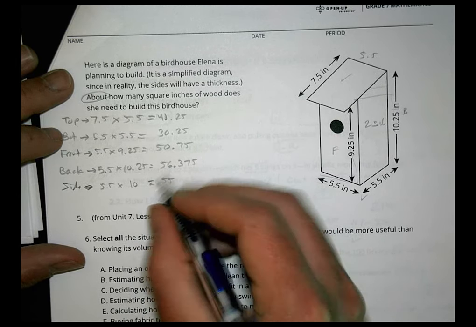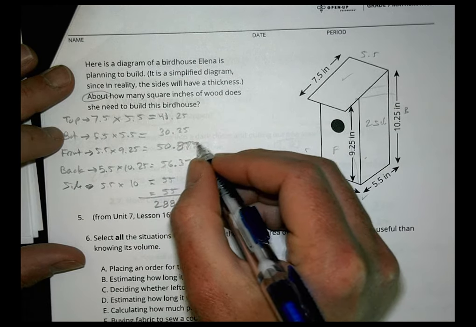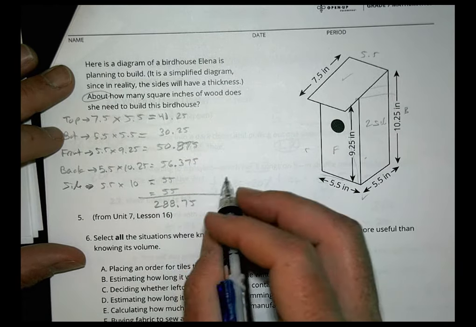And then we add all that up. If we add all this up, we end up with 288.75 becomes our solution. Oh, this is 50.875. Sorry, 875 right there. Sorry about that. So that's what you get.